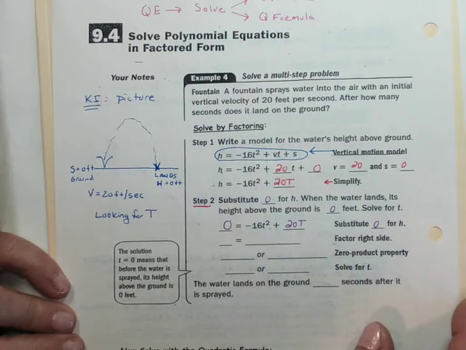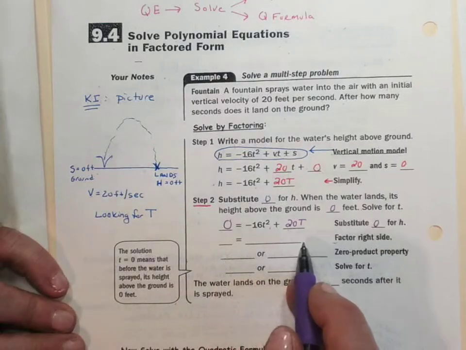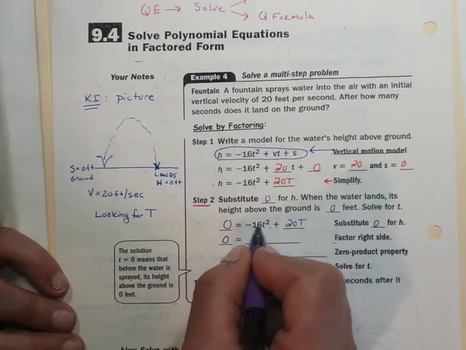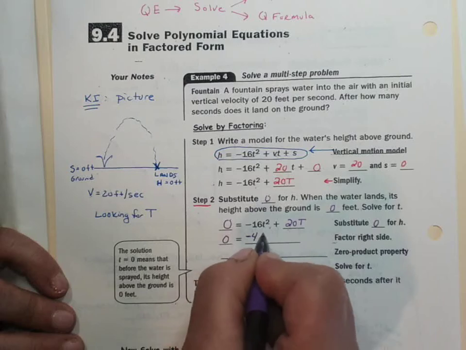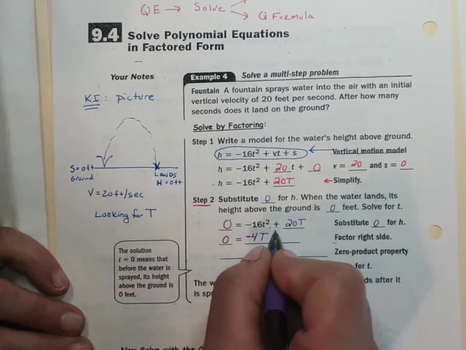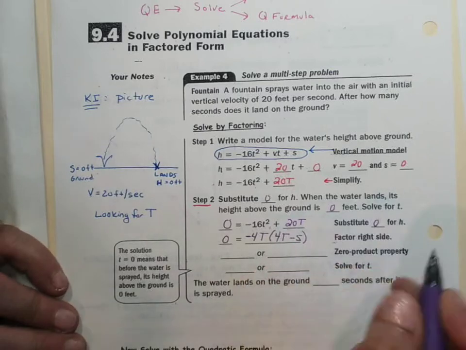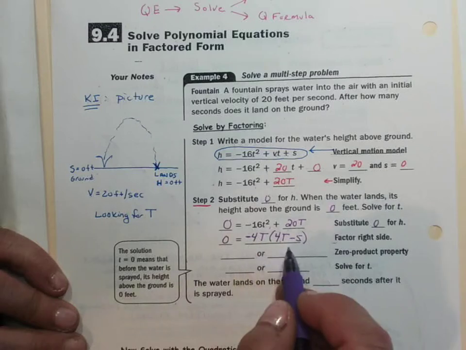This is an easy problem to factor. For these problems, you can solve them by factoring, or you can solve them with the quadratic formula. So we're going to solve this by factoring, and we take out our common factor. Now we have a leading coefficient which is negative, so we want to take out negative 4. And we have t, which is common to both. And we're left with 4t minus 5. And we can mentally multiply that. That gives us our negative 16t squared plus 20t.